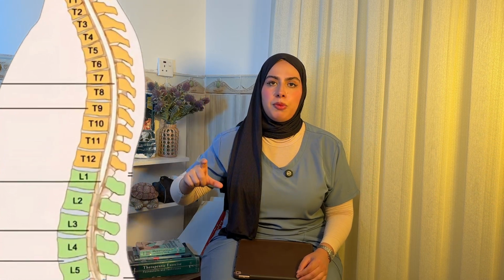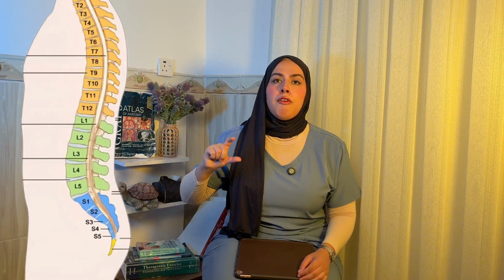So we have 33 to 34 vertebrae of the spine. Respectively, we have 7 cervical vertebrae, followed by 12 thoracic vertebrae. Then we have 5 lumbar vertebrae, followed by 4 to 5 fused sacrum vertebrae, and followed by 3 to 4 fused coccyx vertebrae, which make the spine. We have some differences in the vertebrae of each part, depending on their function and their placement. The vertebrae are a little bit different.